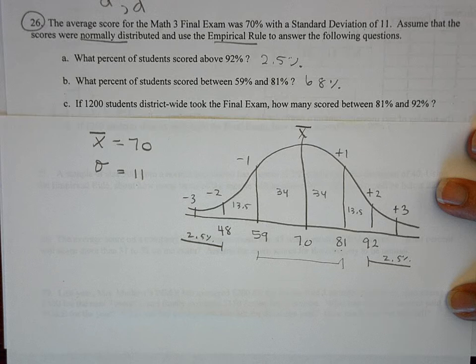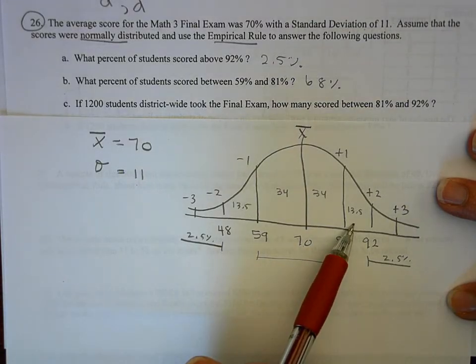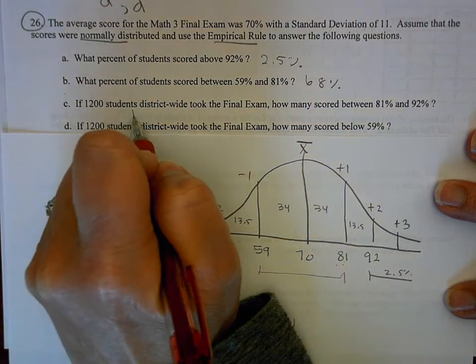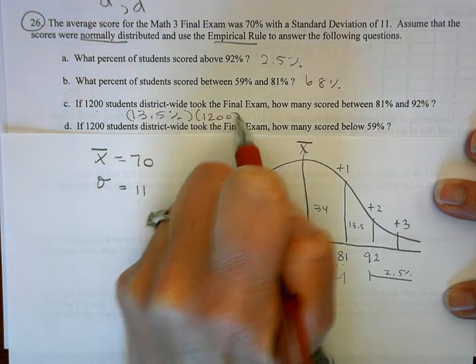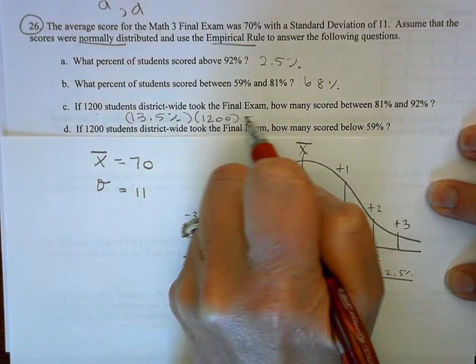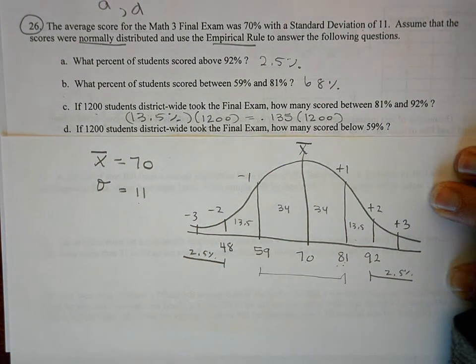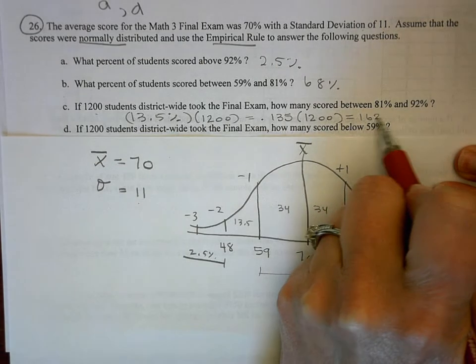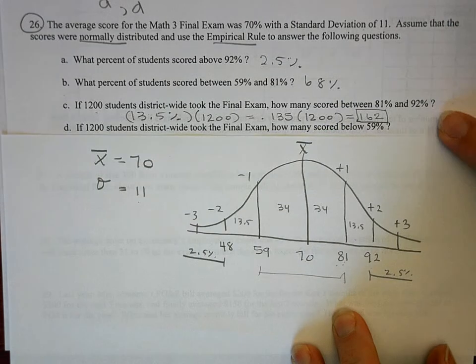And so then for part C, it says if 1,200 students district-wide took the final exam, how many scored between 81 and 92? So if I look down here, between 81 and 92 was 13.5% of the 1,200. So I want to multiply the percentage of students times the number of students. So I'm going to make that into a decimal. So I would do 0.135 times 1,200, which is 162. So 162 students, which is 13.5% of them, scored between an 81 and a 92.